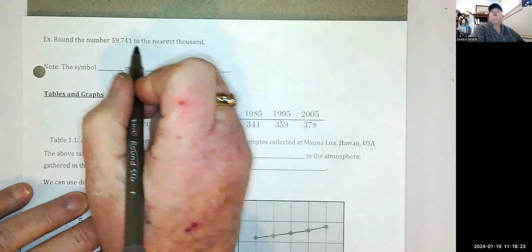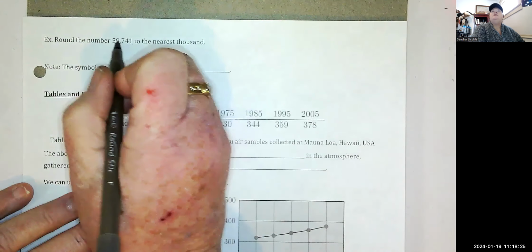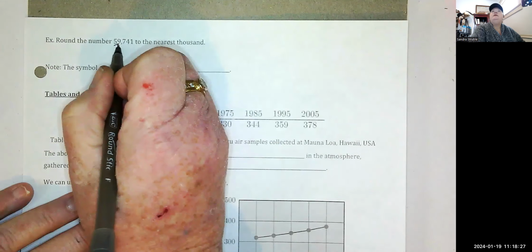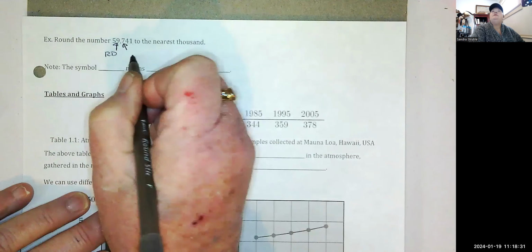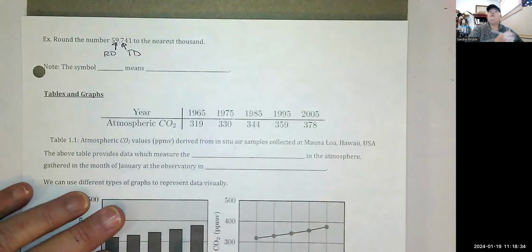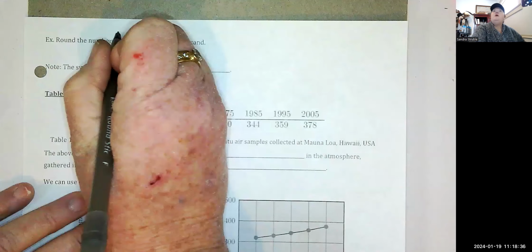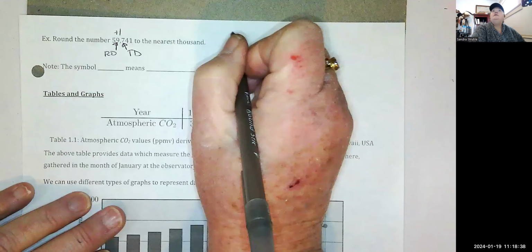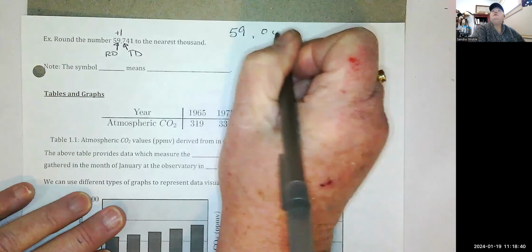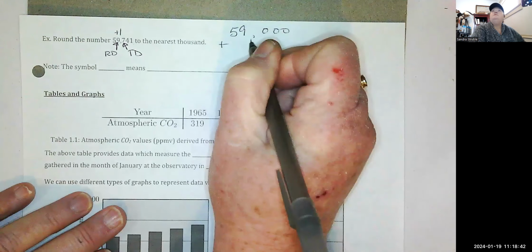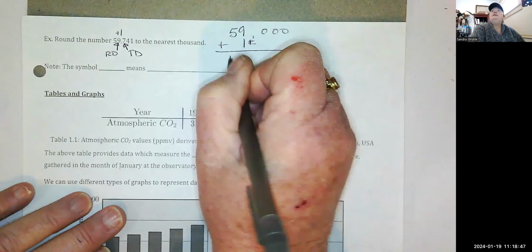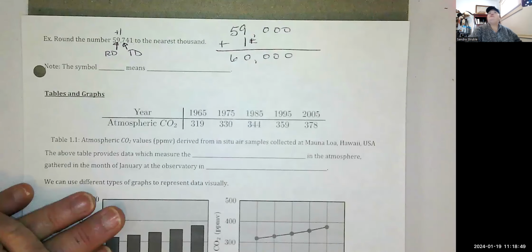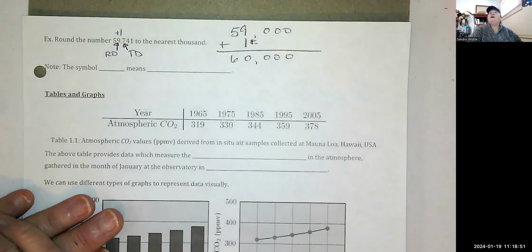Nearest thousand. So 1, 10, 100, 1,000 is the 9. That's my rounding digit. My test digit is the 7. It is greater than 5. So I'm going to be adding 1 to the 9. So 59,000 plus, I'm just going to get this little trader here for y'all. And that becomes 60,000. So that is rounding the number 59,741 to the nearest thousand.